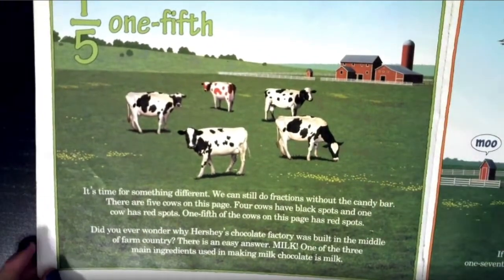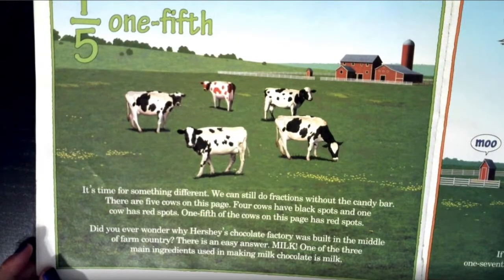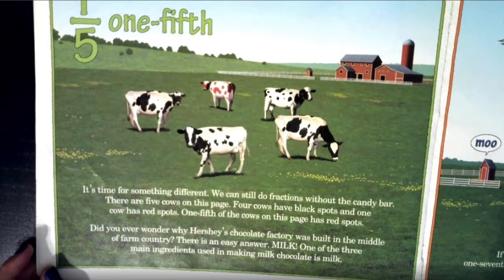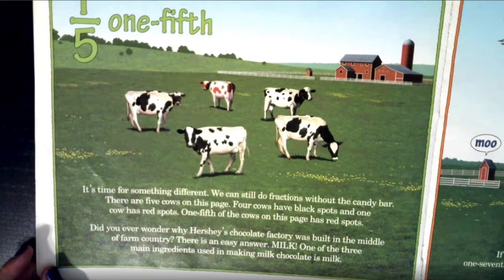1/5. It's time for something different. We can still do fractions without the candy bar. There are 5 cows on this page. 4 cows have black spots and 1 cow has red spots. 1/5 of the cows on this page has red spots.